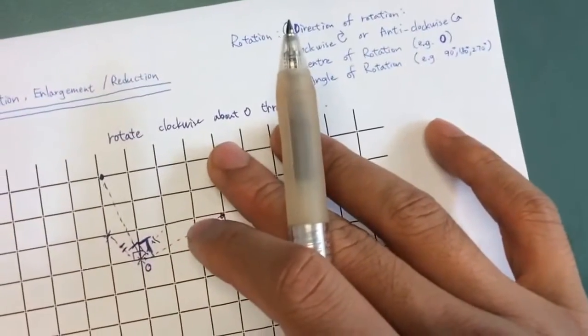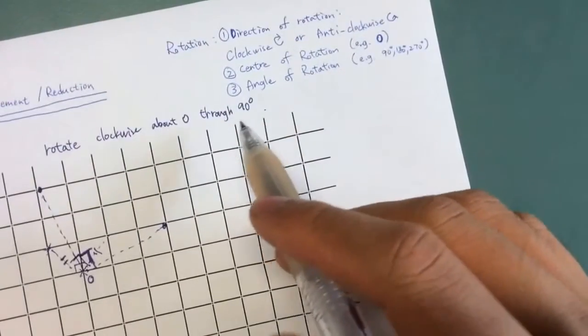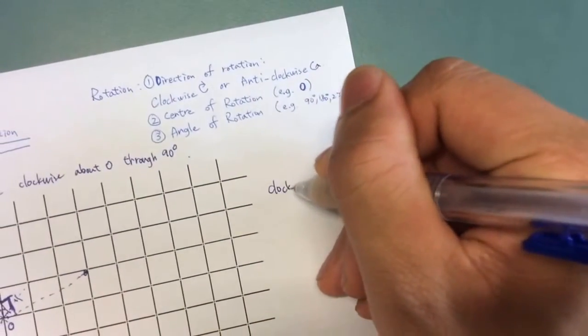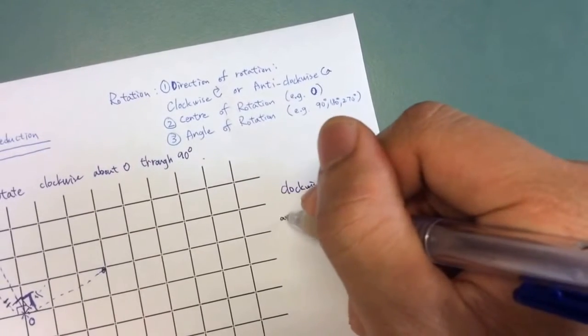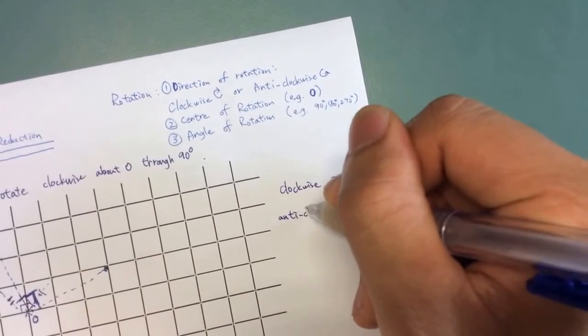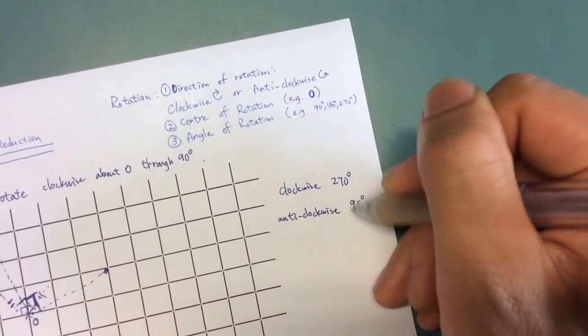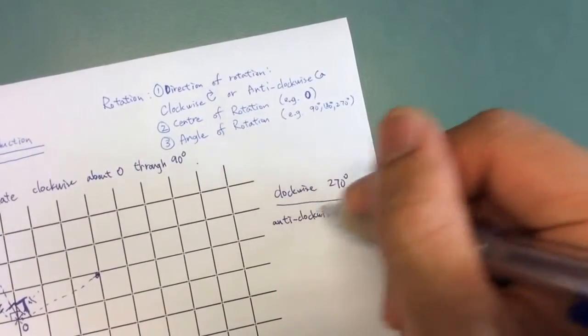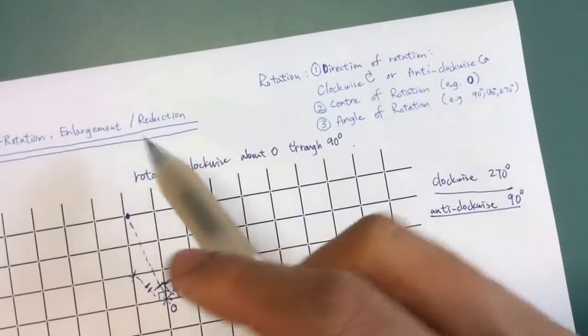So this is rotation, and remember that if it is 270 degrees clockwise, actually you can think about it as 90 degrees anti-clockwise. Actually they are the same, so think about it. Anyway, so we can look at enlargement and reduction.